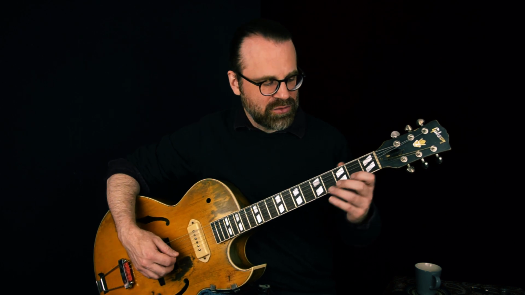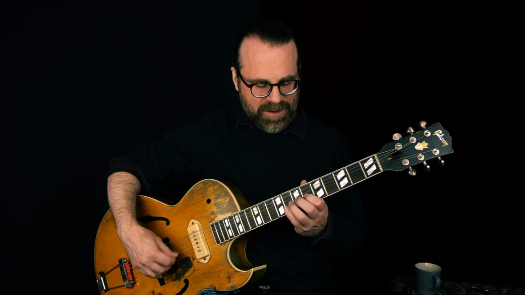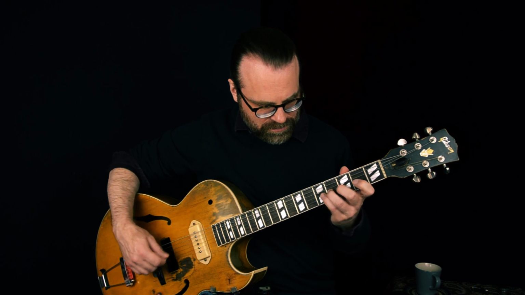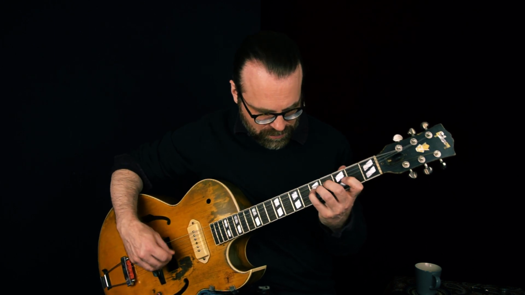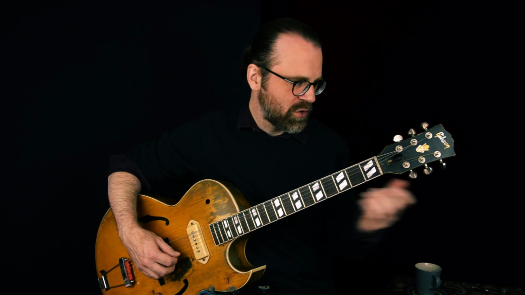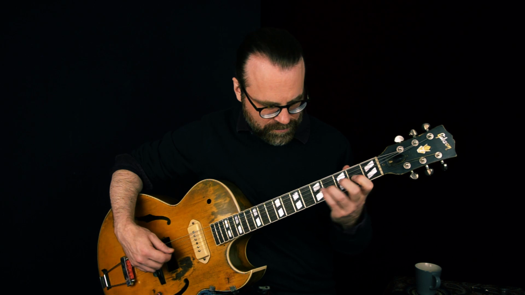It would be easier to tune the B string a bit lower and just play these two notes on the B string. So, something like that.